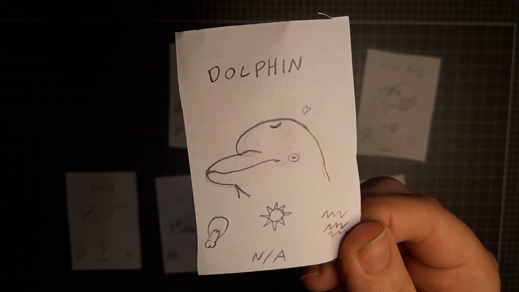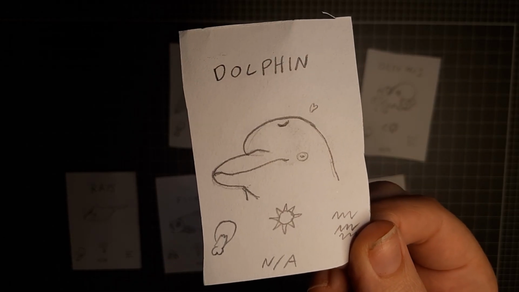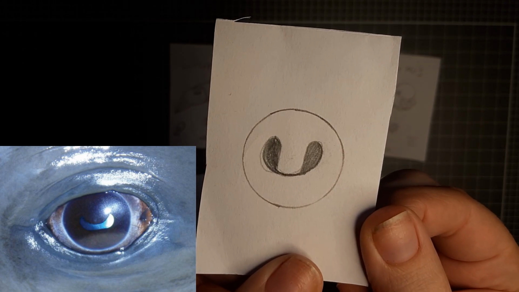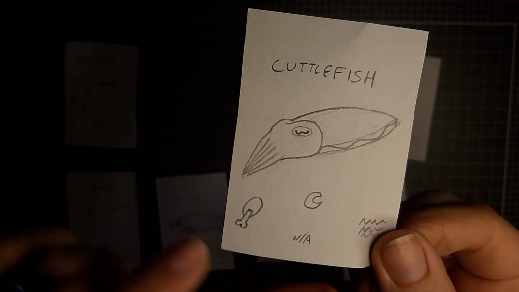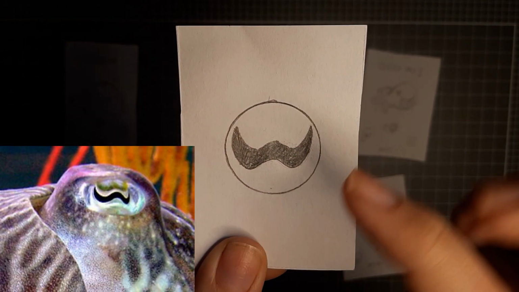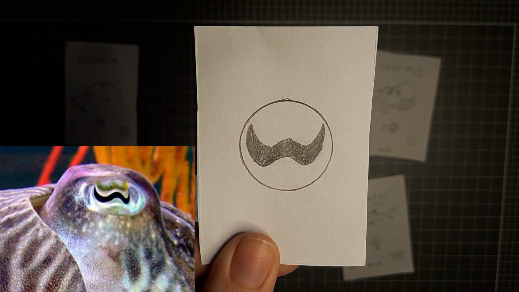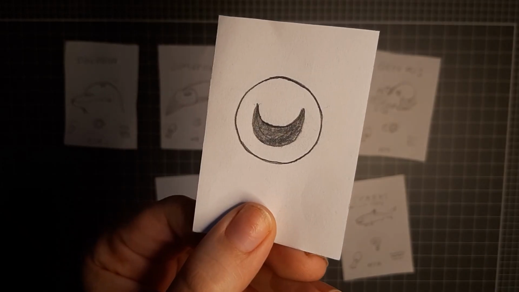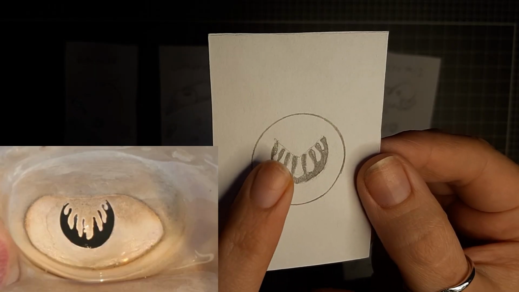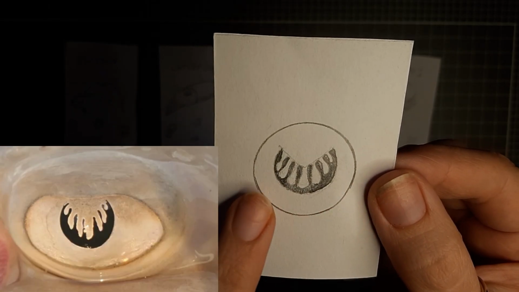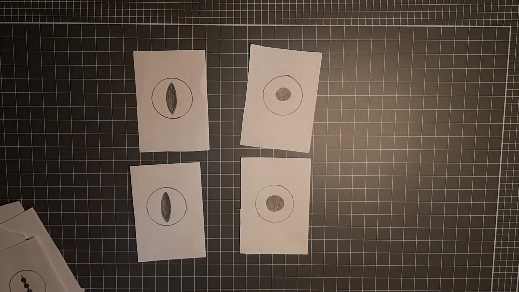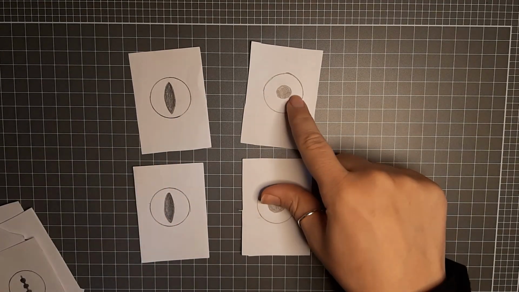Dolphins in particular emerge from the surface, and to prevent being blinded, their pupils can close like this. Cuttlefish have extraordinary eyes. Look at this. This helps see more colors and blocks the bright light from above coming from the surface. Rays have a similar shape. Skates, which are similar to rays, they have to block out as much as possible while still seeing a large range.